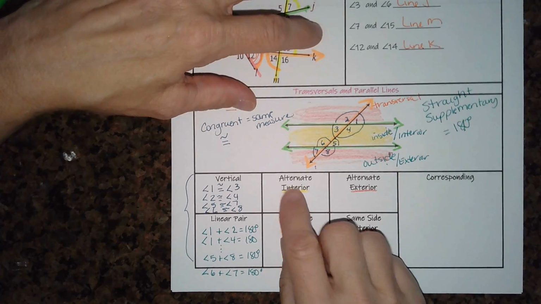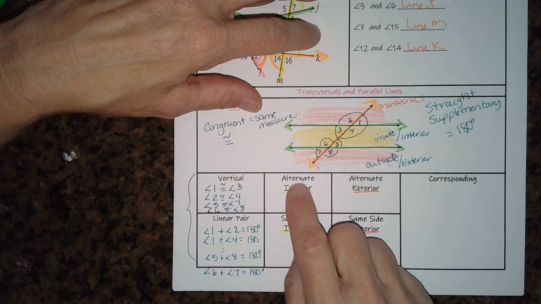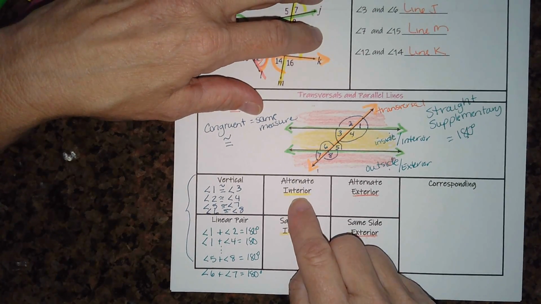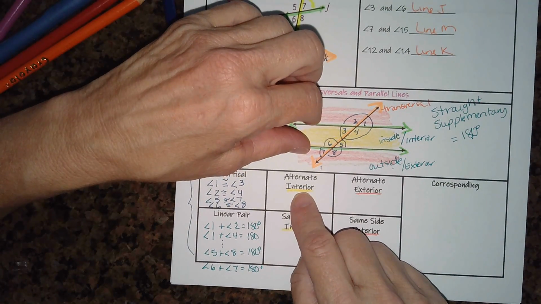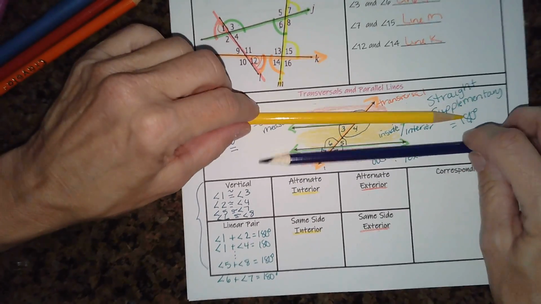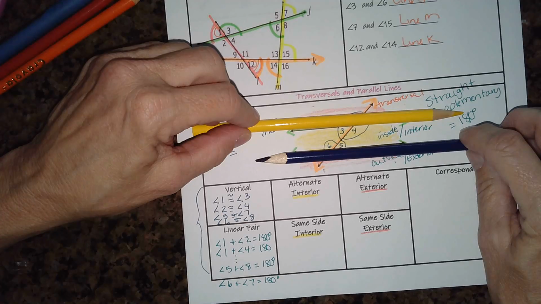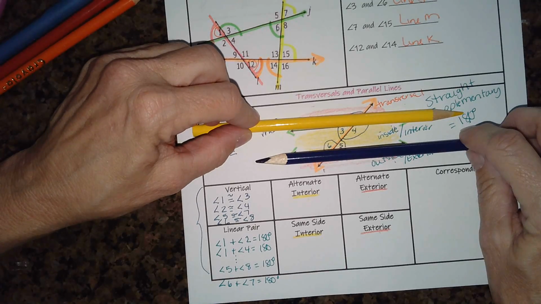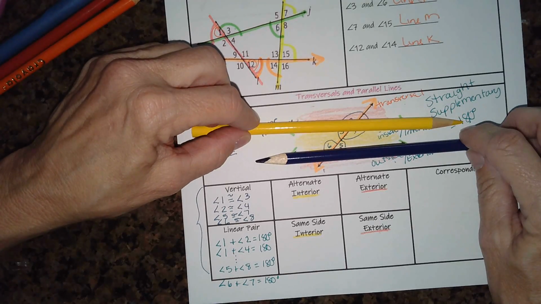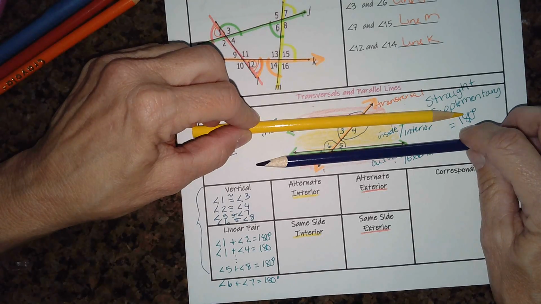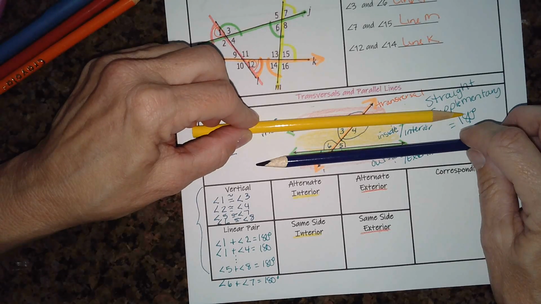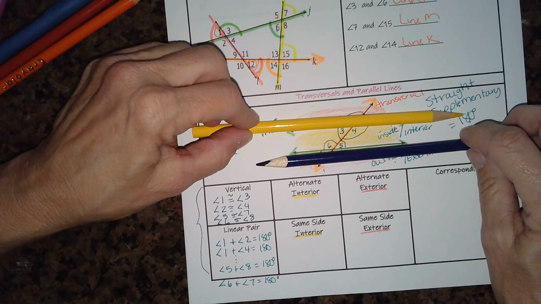But I want to focus on the ones that are on opposite sides and in between or inside the parallel lines. So now just focus on these 4 angles, angle 3, 4, 5, and 6, and which ones are alternating. Which ones are on opposite sides of the transversal? That would be angle 3, that would be angle 5.